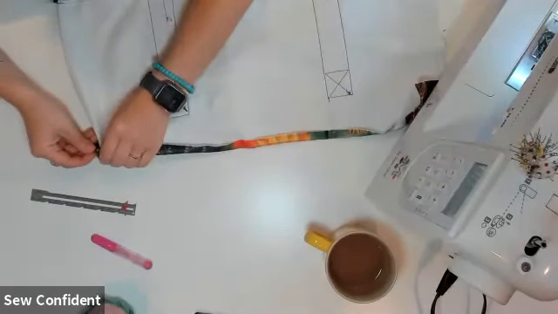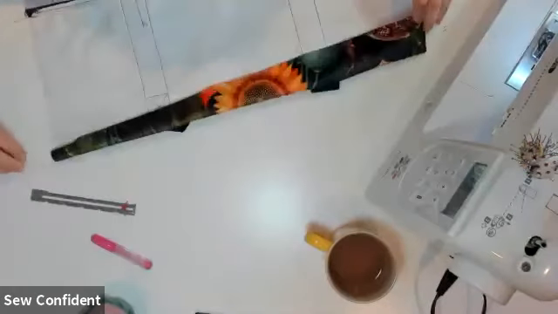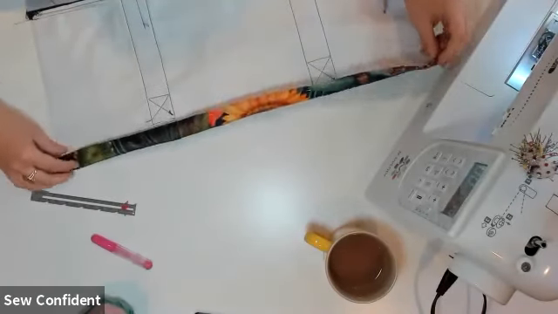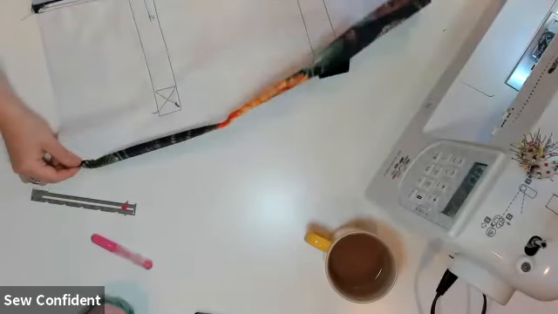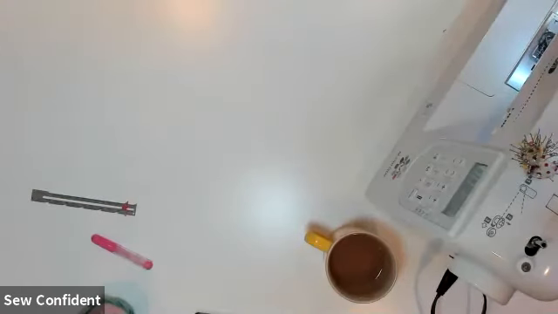And then I'm just going to do exactly the same on my other one. If you've got a fabric that will press, then I would say press it, it'll make it easier, but this won't crease. I know it doesn't crease.